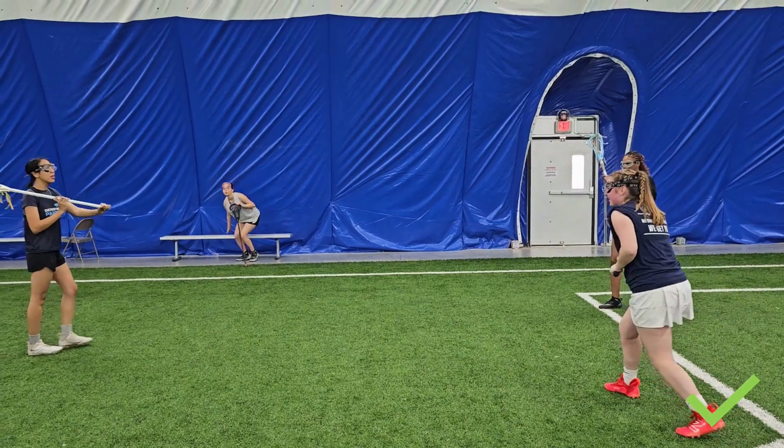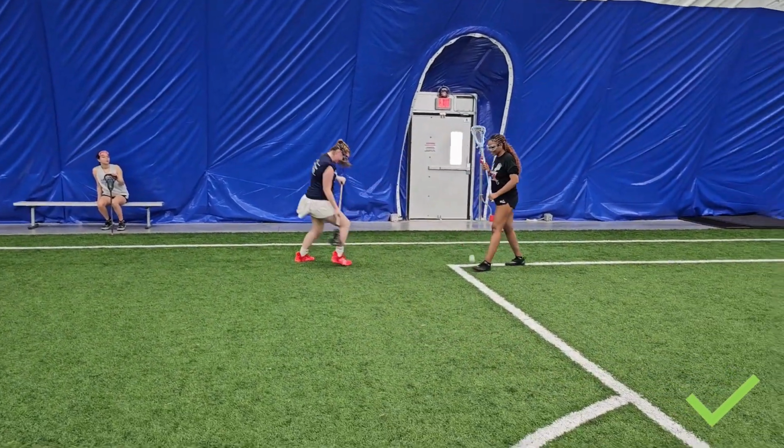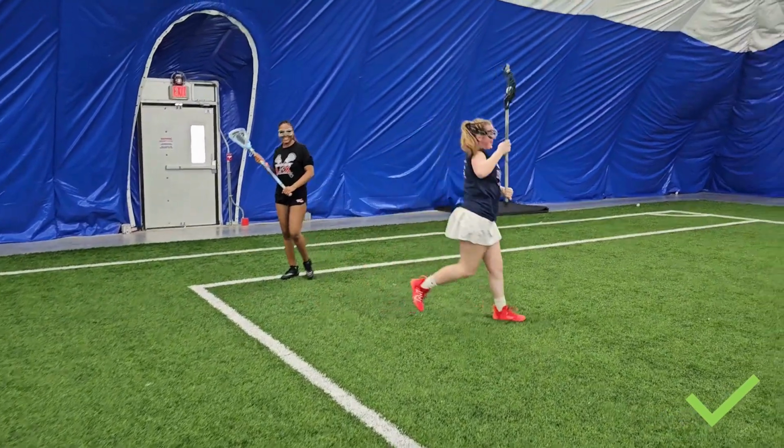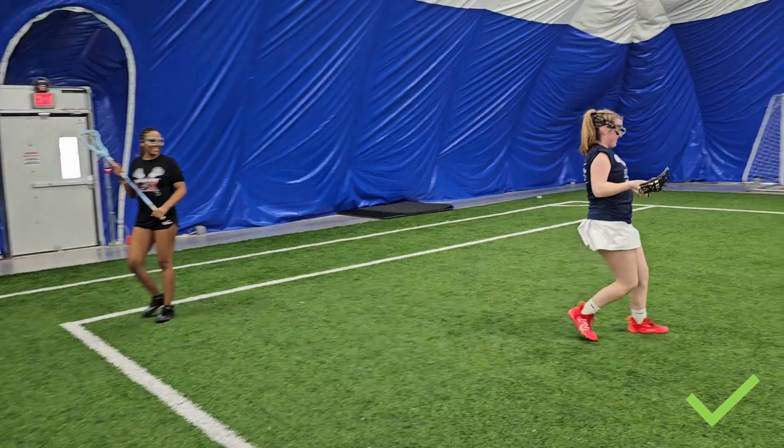In this example, you'll see the defender knocks down the pass and scoops it up. Since this is a change of possession, this would be considered a ground ball.